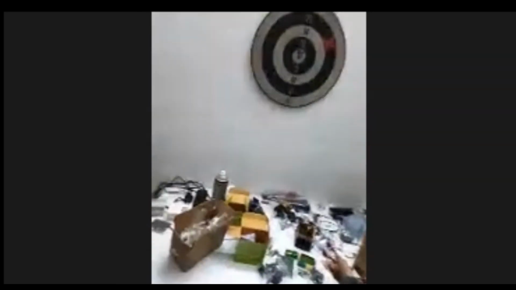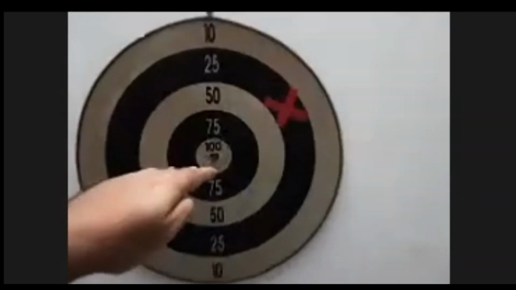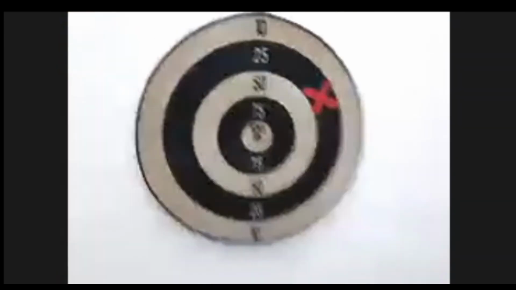So the last experiment for the day, and then we're done. What we're going to do is ask our dartsmen to shoot darts completely straight. If you throw with your handle level completely straight, it should go straight into the bullseye, right? So try.